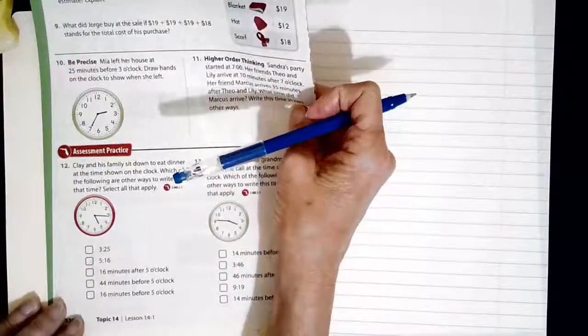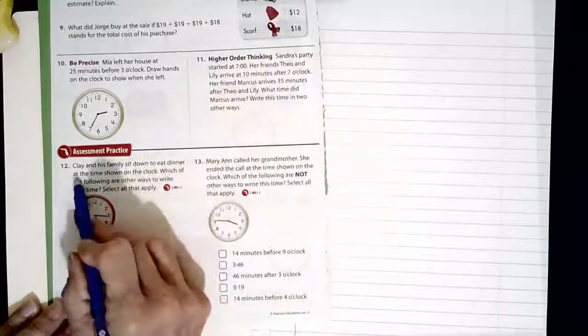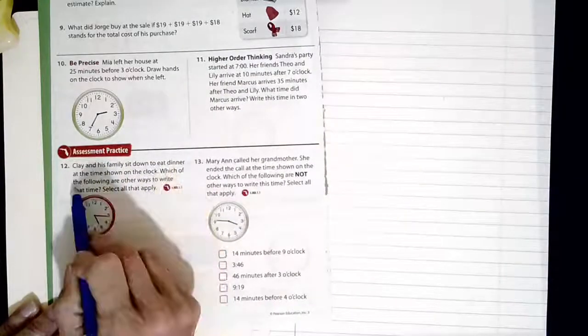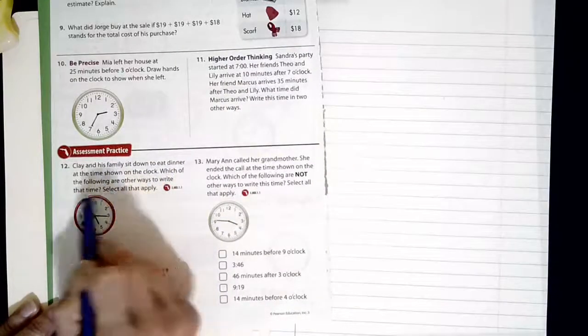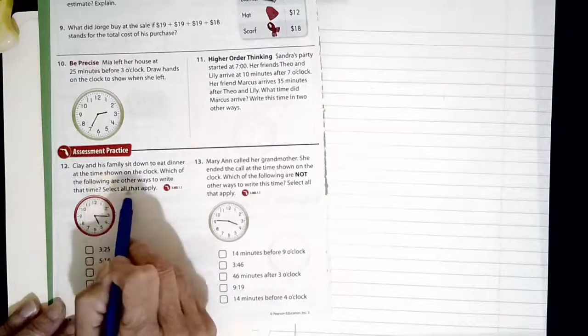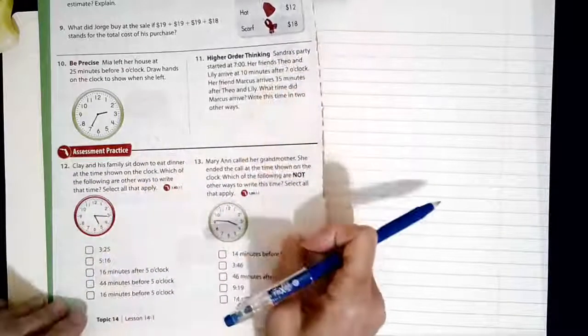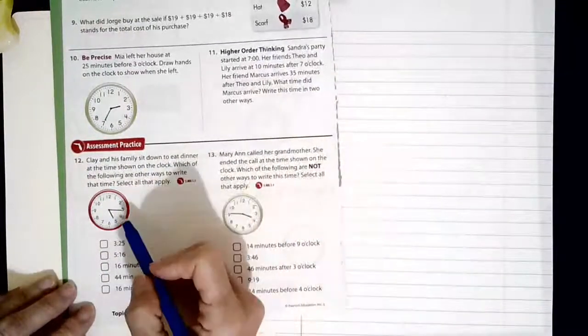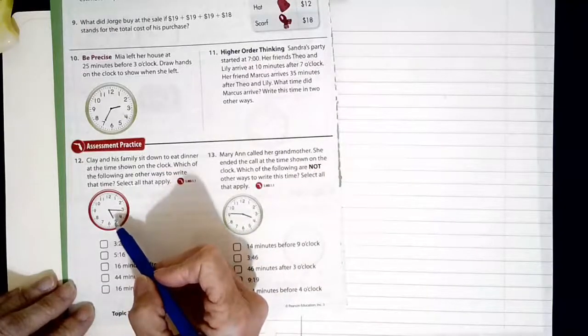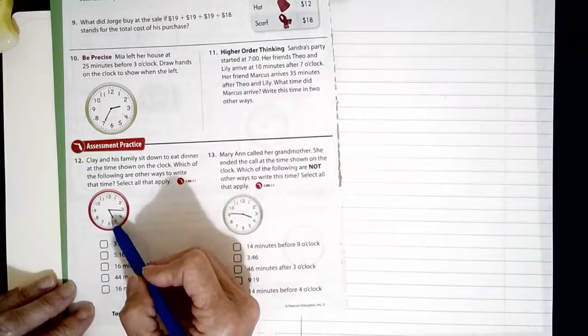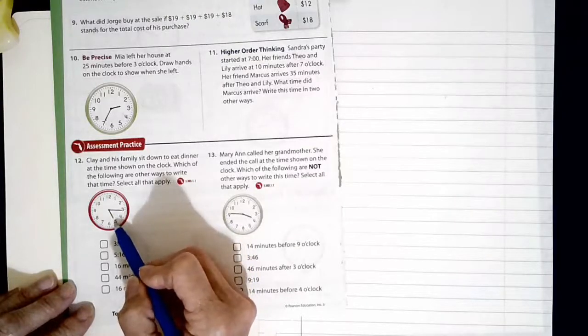Clay and his family sit down to eat dinner at the time shown on the clock. Which of the following are other ways to write that time? Select all that apply. So we're going to check every single one of these. Well, the first thing I want to do is figure out for myself what time this clock shows. I would look at the hour hand first, and I see that it is before the 6 and right after that 5.